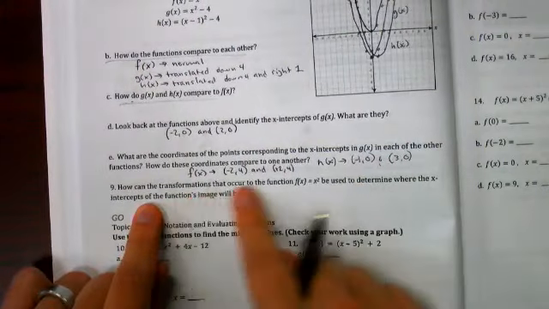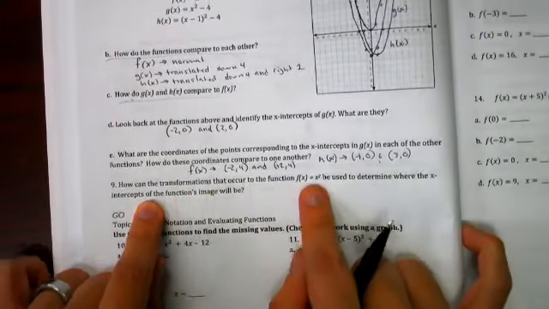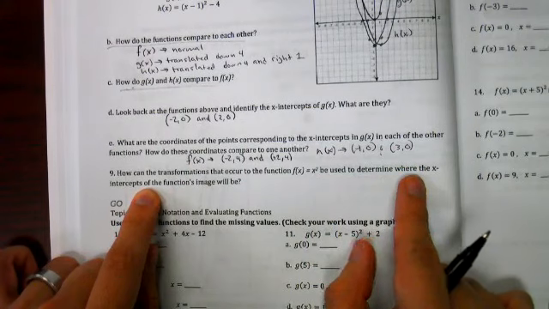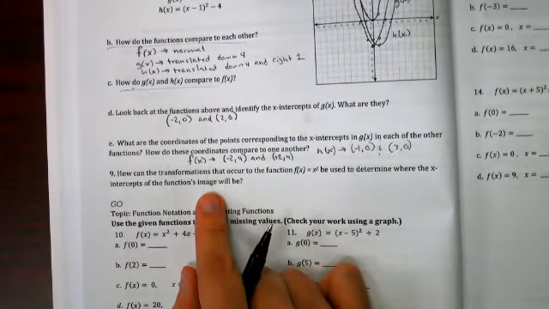How can the transformations that occur to the function f of x equals x squared be used to determine where the x-intercepts of the function's image will be?